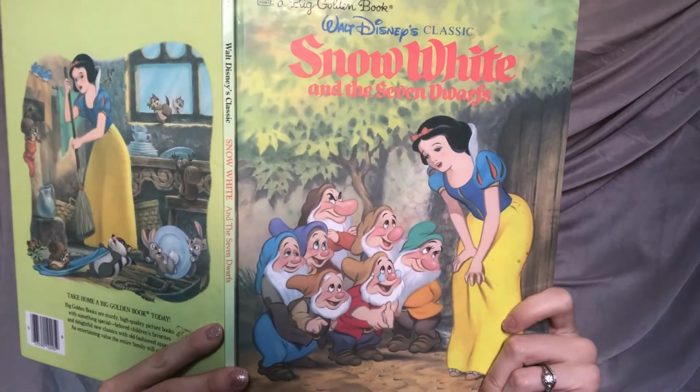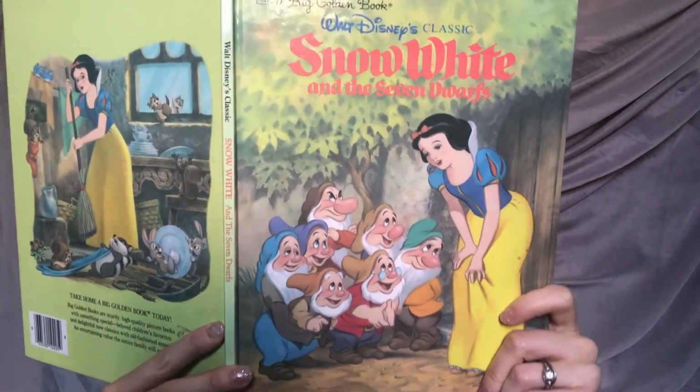Magic mirror on the wall, who is the fairest of them all? Oh, how sweet. It's just like a little dollhouse. We're asking for trouble. Beware strangers.